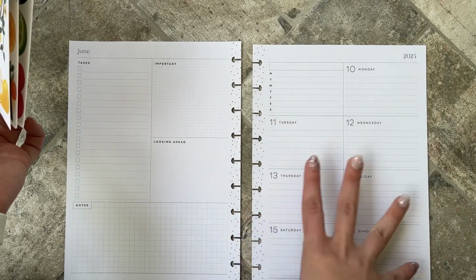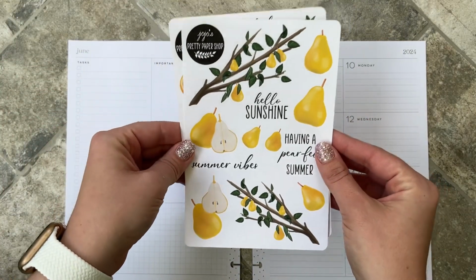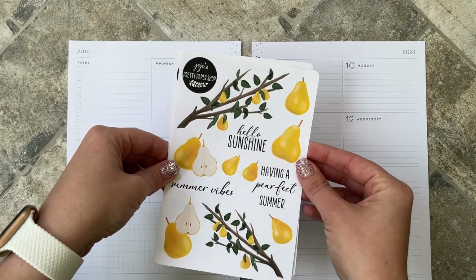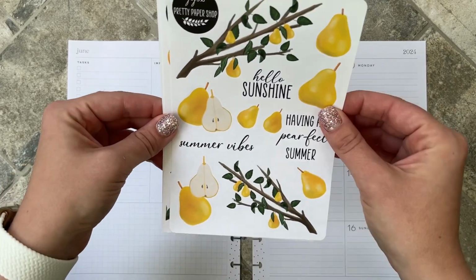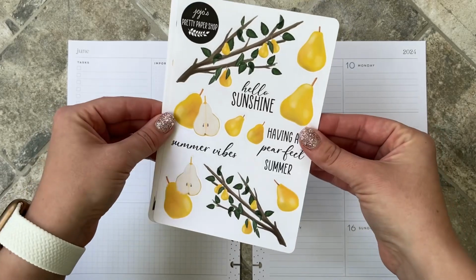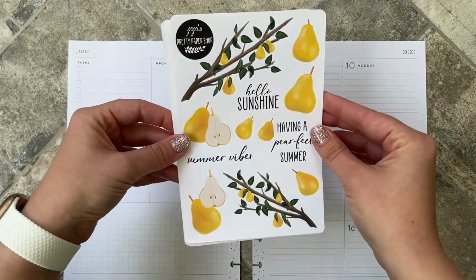But I figured since it's still the one day, maybe I should decorate it a little bit. So I was going through my sticker stash and found a whole bunch of envelopes with JoJo's Pretty Paper Shop stickers, and I love her stuff and I haven't used them in a while, so I thought, hey, it might be fun to do for all these June spreads.